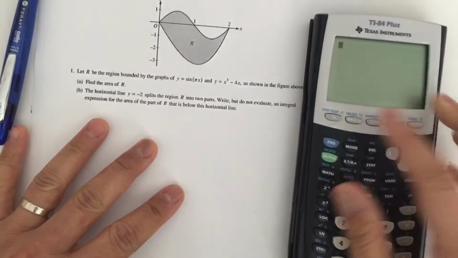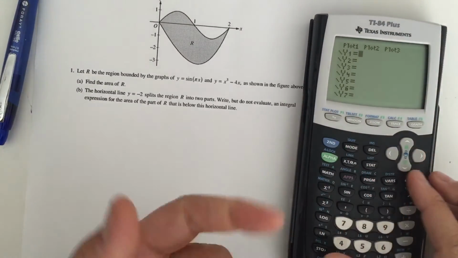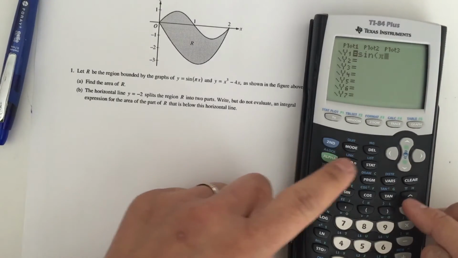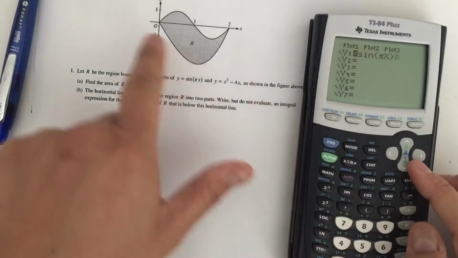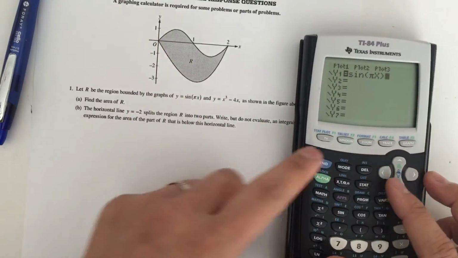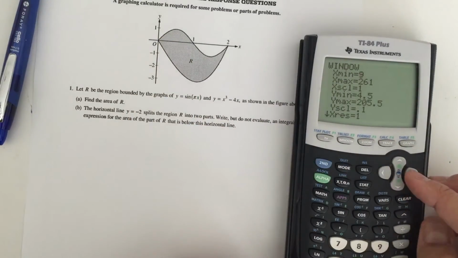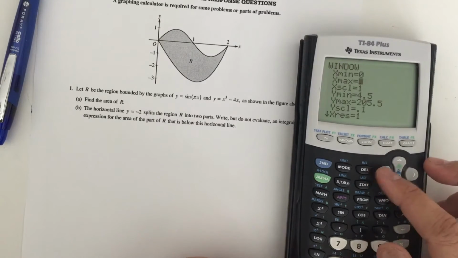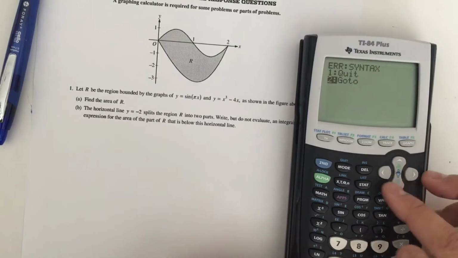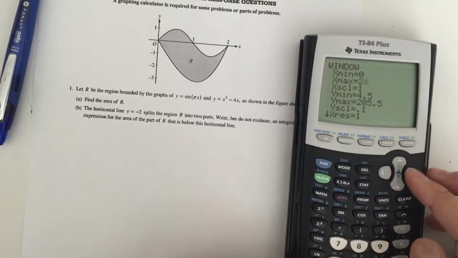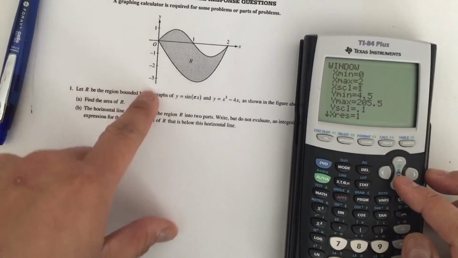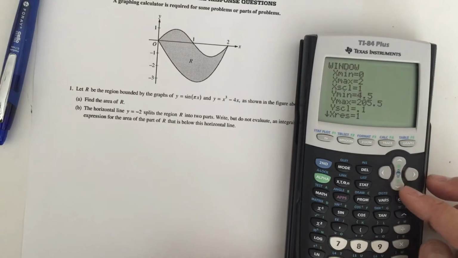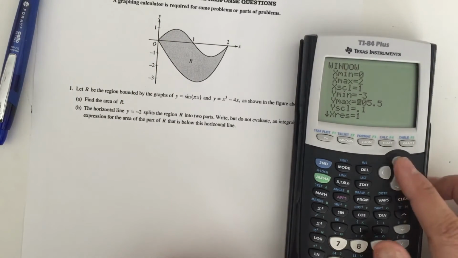is allowed. We can easily graph both curves, perhaps starting with sine of pi x, and let's set our window according to what they had here. So the x window from 0 to 2, and the y window from -3 up to 1.